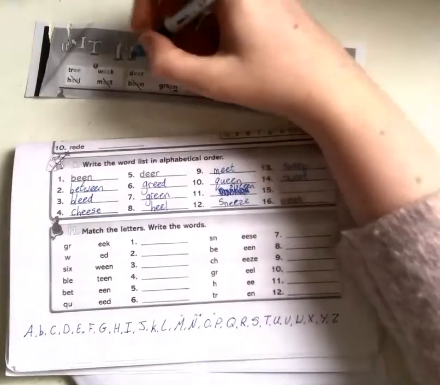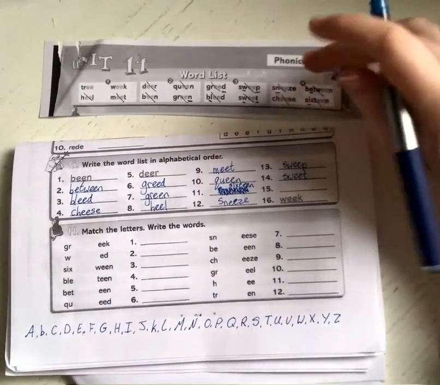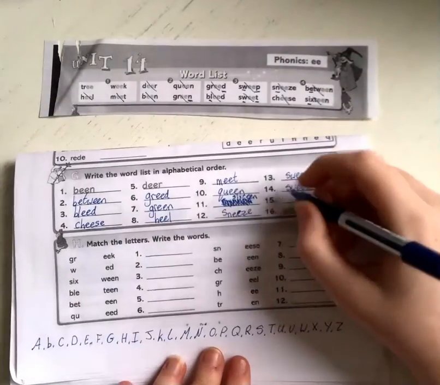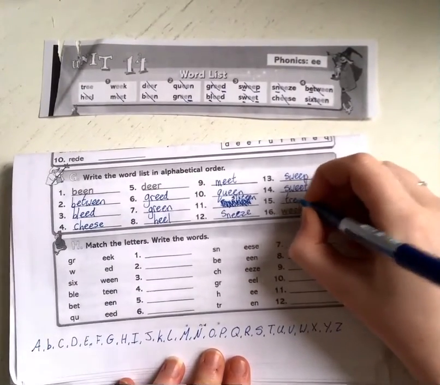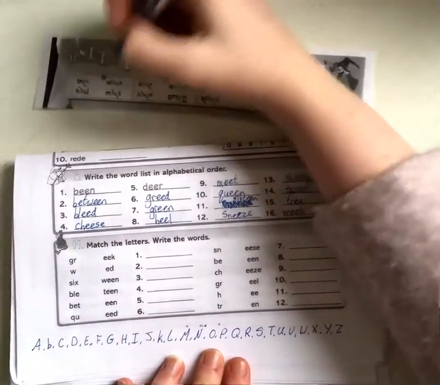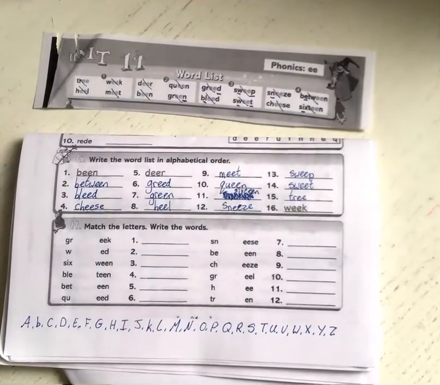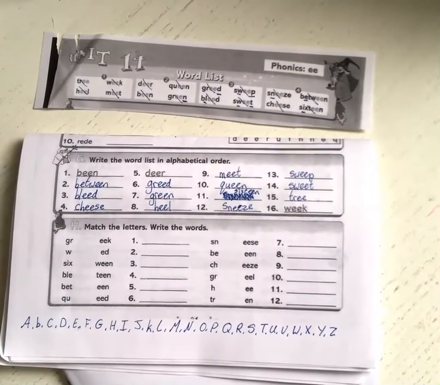And my last one that I have, my last word that I have left is tree, because they filled in week for us here. So my last word is tree. And that's it. I hope that all makes sense. If you need any help, just let me know and I can explain it again.